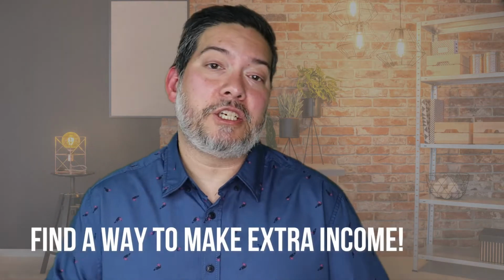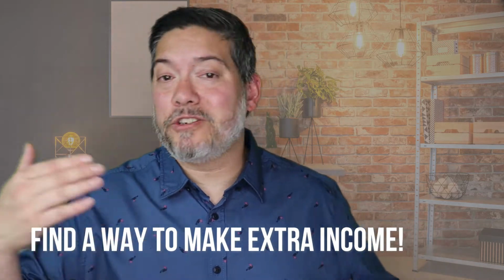Next, you could earn additional income. Negotiate a higher salary at work, pick up a few extra hours at the job, start some freelance work. Anything you can do to earn more income will help lower your debt to income ratio. Then use that extra cash to pay off your debt.